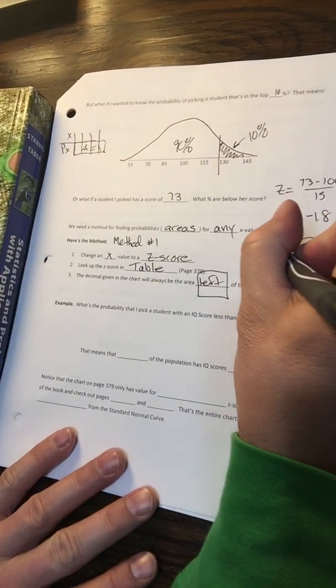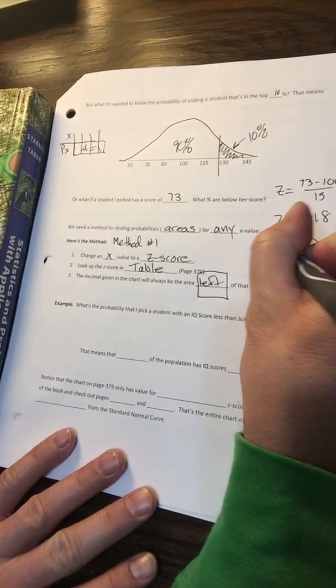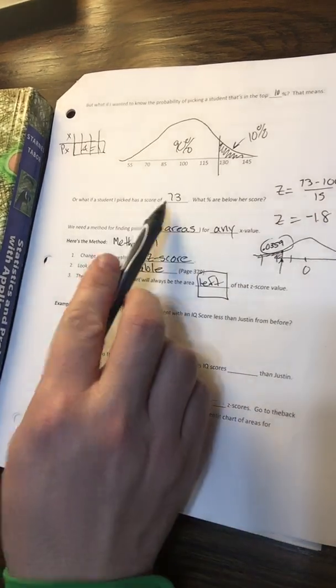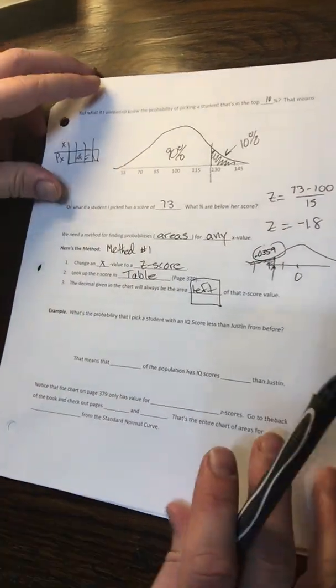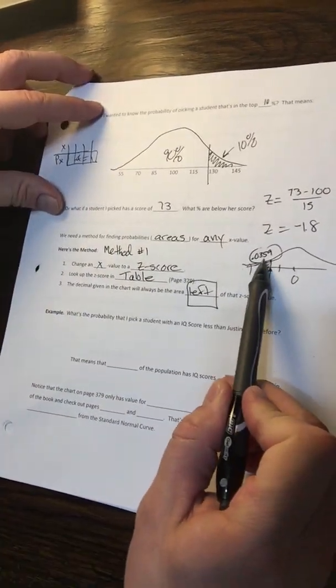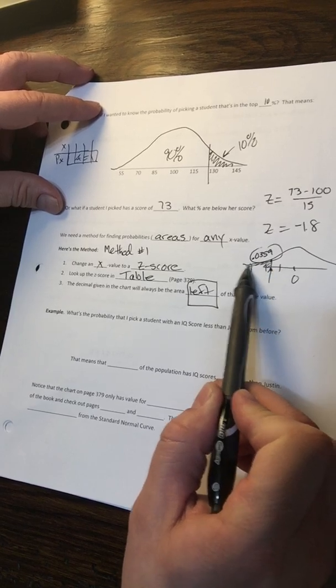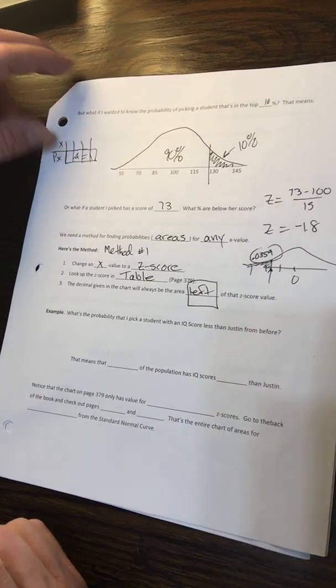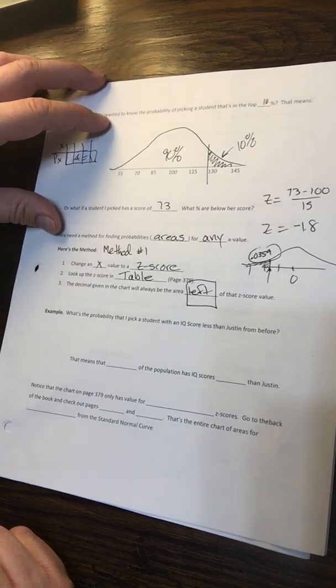So this shaded part right here is 0.0359. If somebody did get a 73 on their IQ test, that means only 3.59% of the population is less smart than that person. Okay?